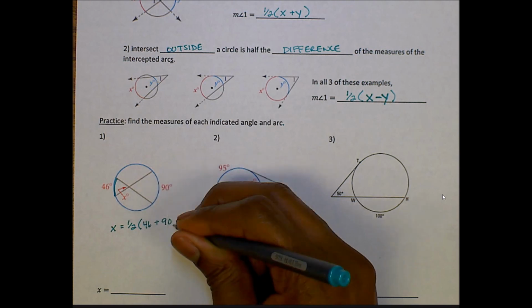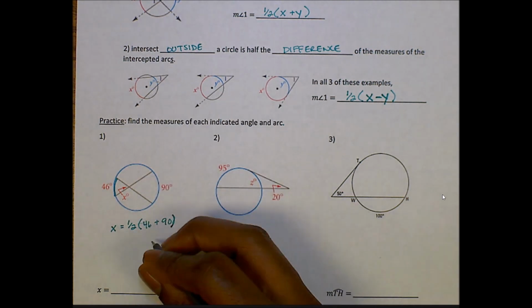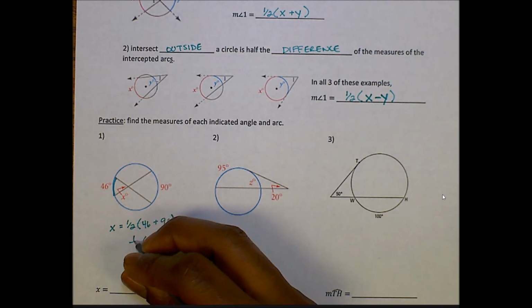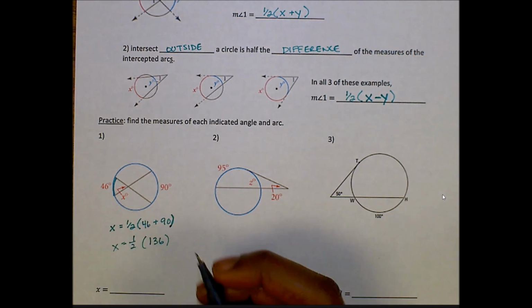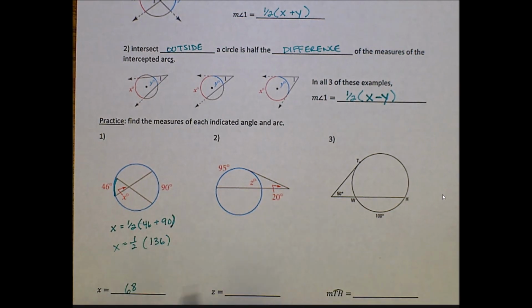Because it's inside the circle, we're adding these two numbers together. 46 plus 90 gives us 136. Half of 136 gives us 68. So x is 68 degrees. Okay. Number 2.